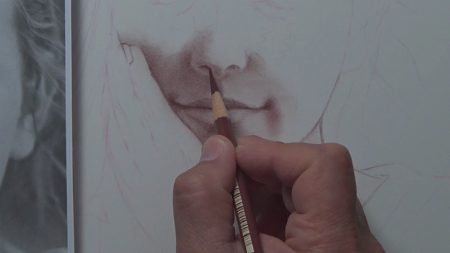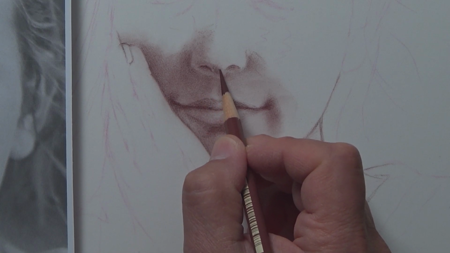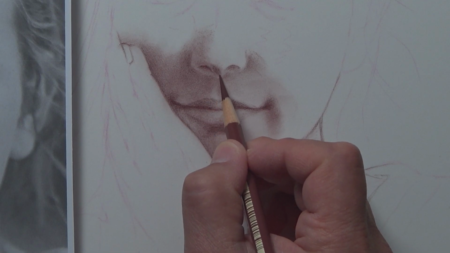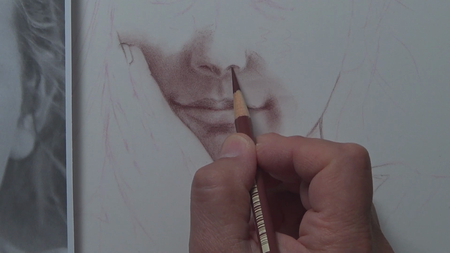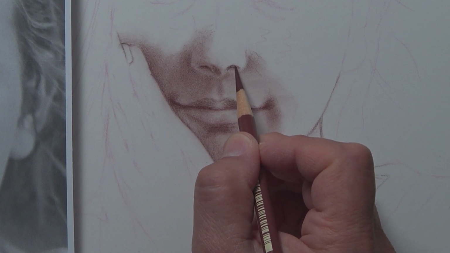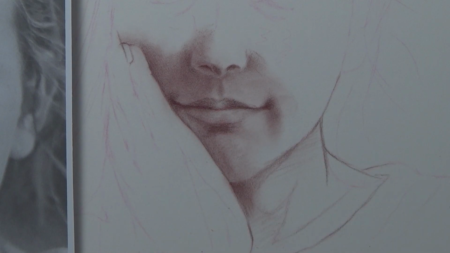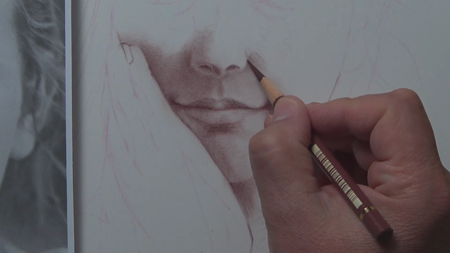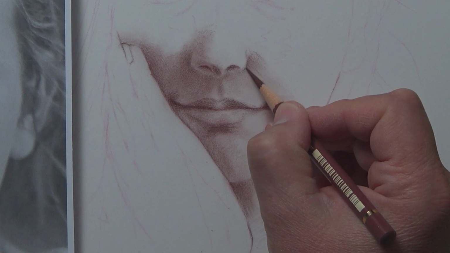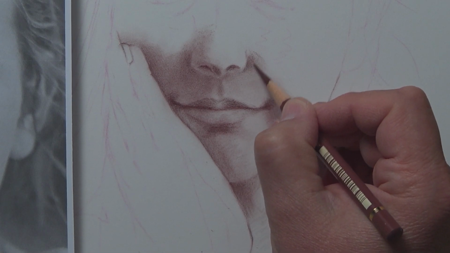I don't want a circle to indicate where the top edge of a nostril is. Never want to do that. But what I do want is just a darker edge to understand where it begins. Okay. Redefine that edge just barely. I don't need a lot over there.